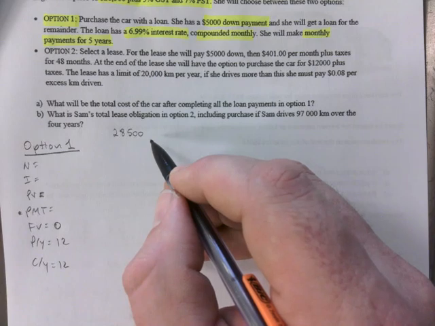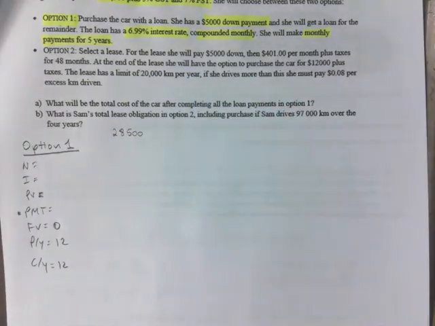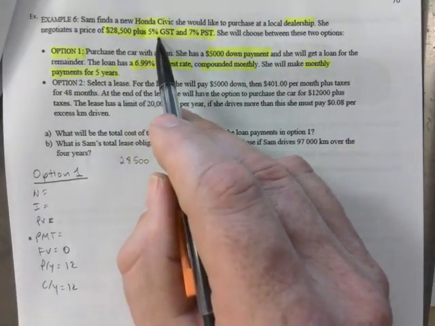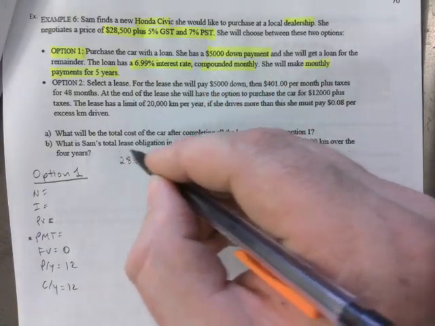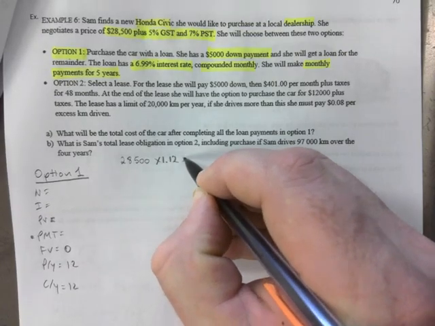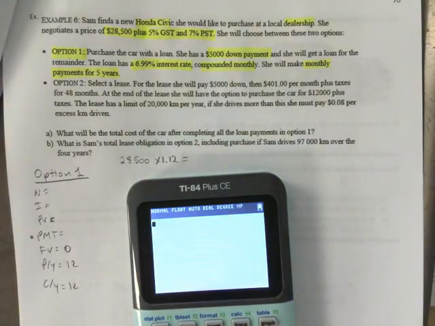For present value, we're buying this car, right? What are the taxes that we're paying for this car? Plus 5% GST and PST. So what I'm going to do on the side here is add 12% because we're buying it. So you figure that out.